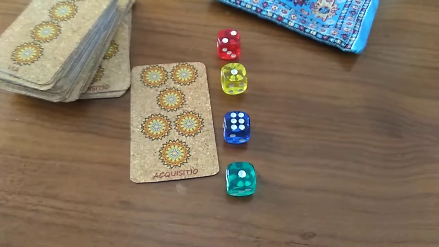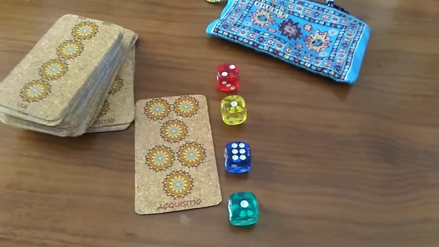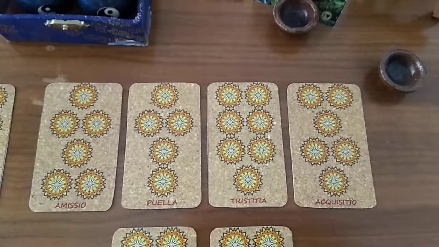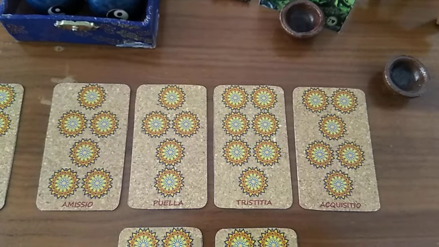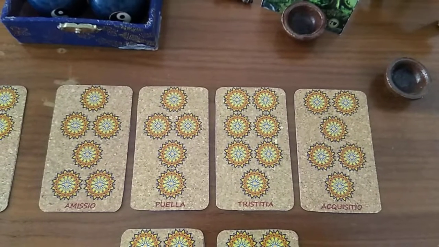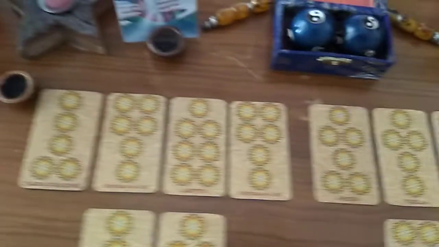I'm going to pause the video and actually do the casting, and then I'll be back. And here we are. I did this 4 times and I have my 4 mothers, the 4 symbols. And then I create the next 4 symbols.